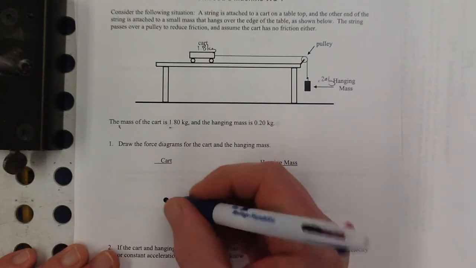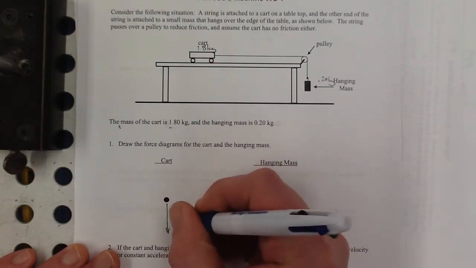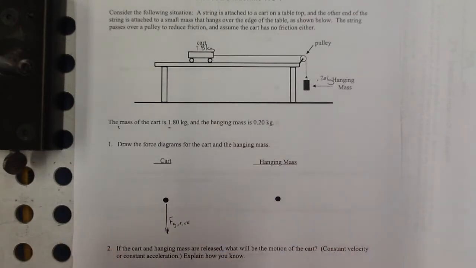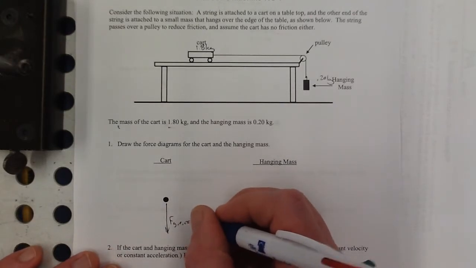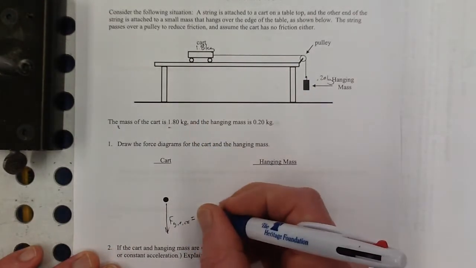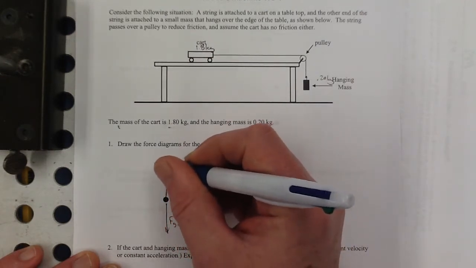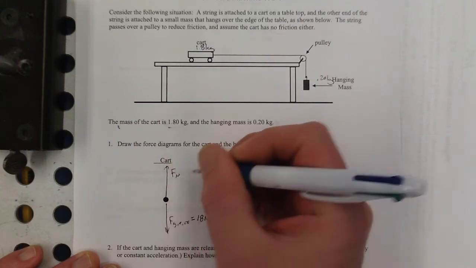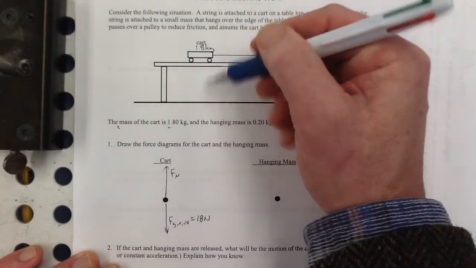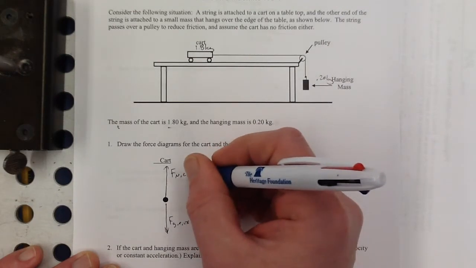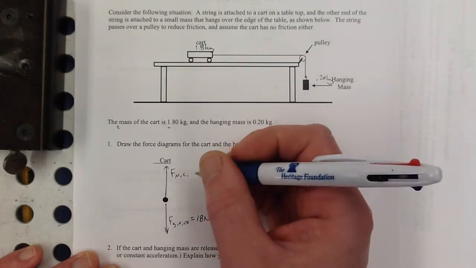For the cart, of course, there's the force of gravity on the cart from the entire Earth, and that's going to be the mass of the cart times 10 every time. And then the support force, there's no motion in this direction, so that means the forces must be balanced on the cart from the, what is it, a table?